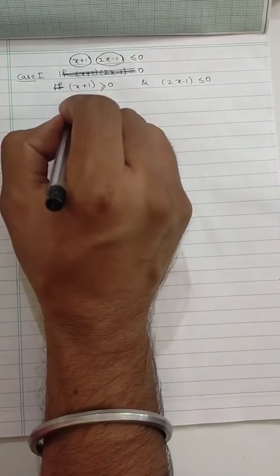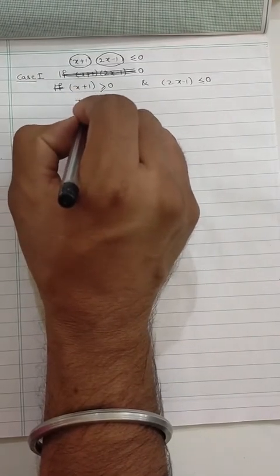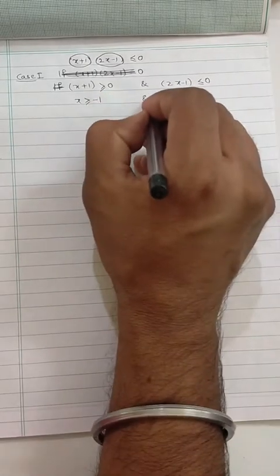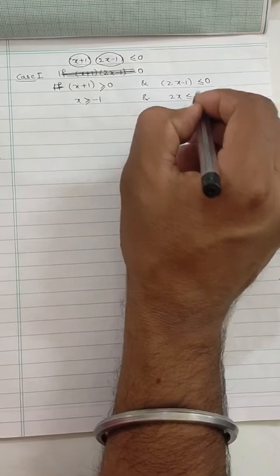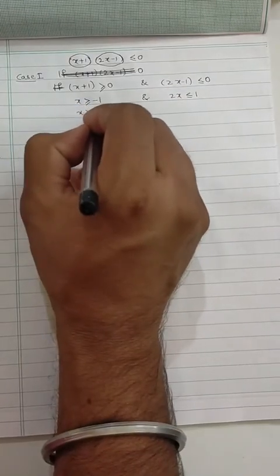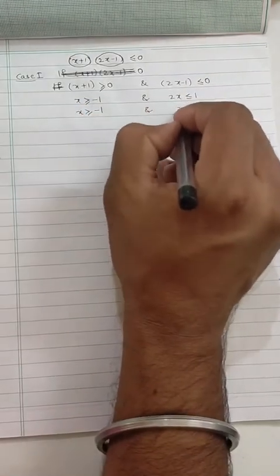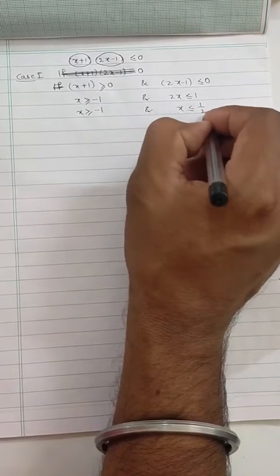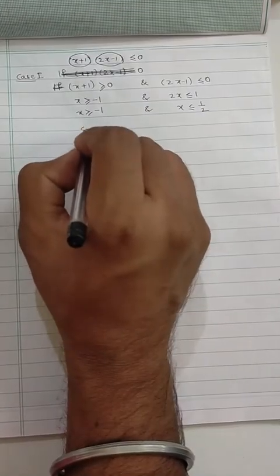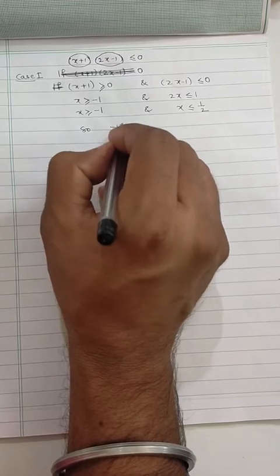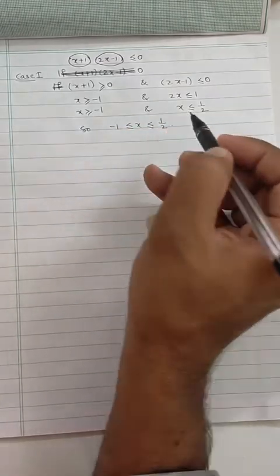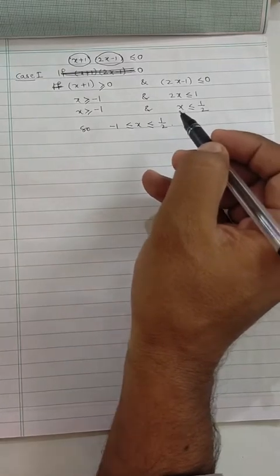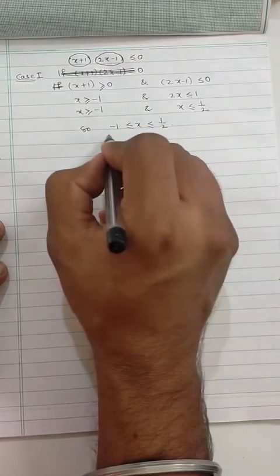So check, simplify this: x is greater than or equal to minus 1, and 2x is less than or equal to 1. That means x is greater than or equal to minus 1 and x is less than or equal to half. So minus 1 is less than or equal to x, which is less than or equal to half. So it is one of the possibilities, case 1.